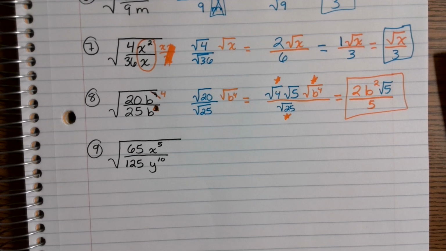Antonio? Nope. I'll give one more shot. Vincent, you want to try? What's your denominator? Nope. Real close though. But instead of 25 y to the 5th, it should be 5 y to the 5th.